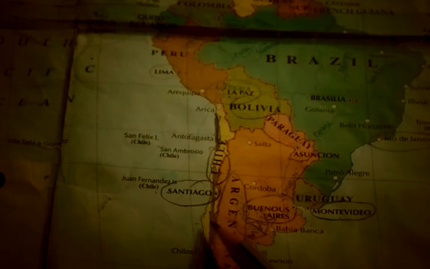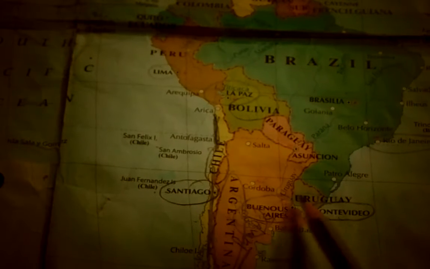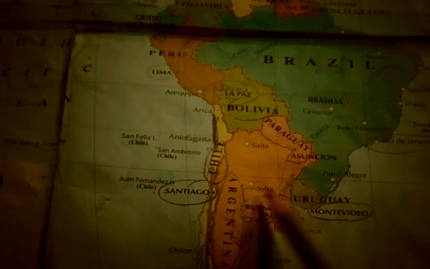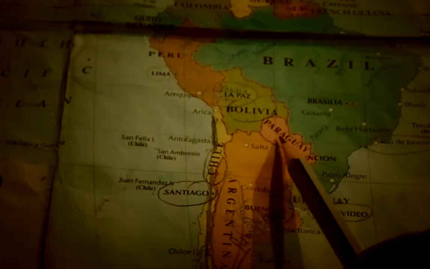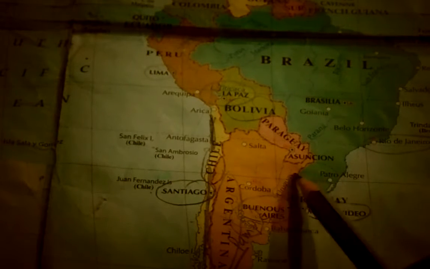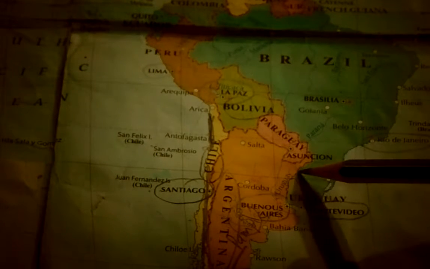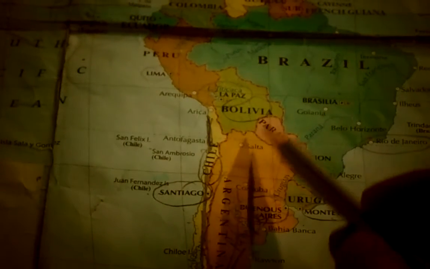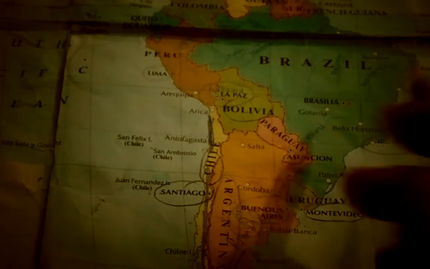Now, what are the neighbors of Argentina? To the west it is Chile. To the east it is Uruguay, and to the north of east it is Paraguay. Also to the north of east is Brazil, because you can see that it is sharing a border with Brazil. To the north of west it is Bolivia.